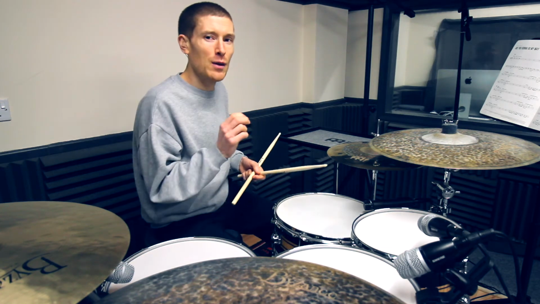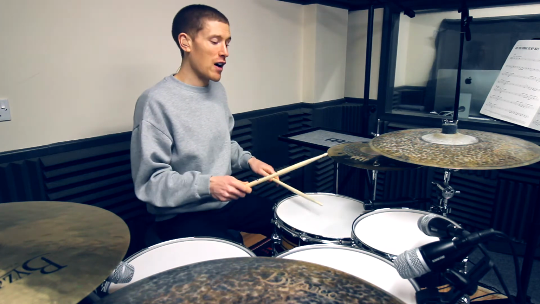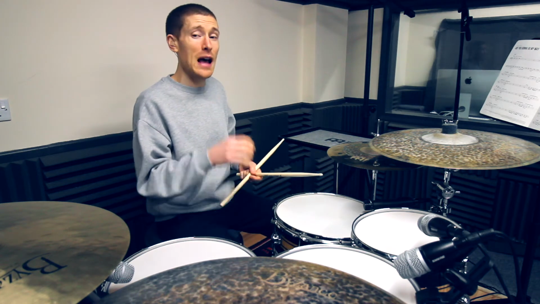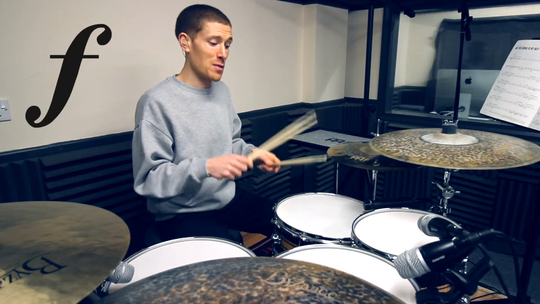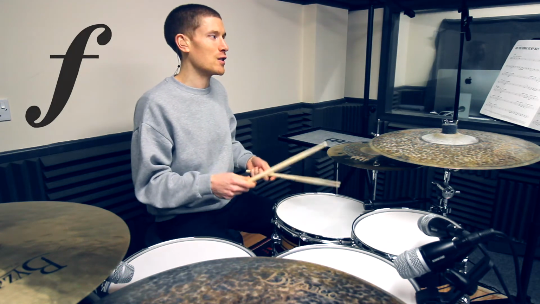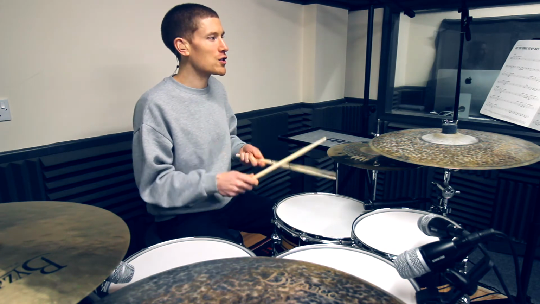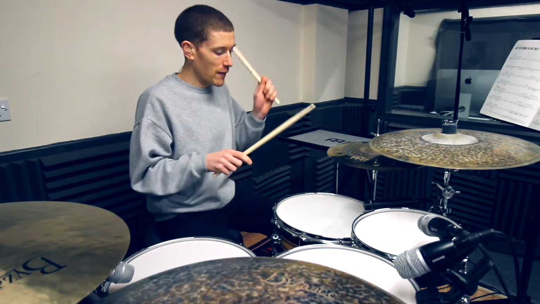I'm going to play the first bar now, alternating right, left for the flams, and beneath the bar you've got F there, which is short for forte, which means loud. So you want to make sure you play these flams nice and loud. In the first bar, we've got 1, 2, 3, 4.